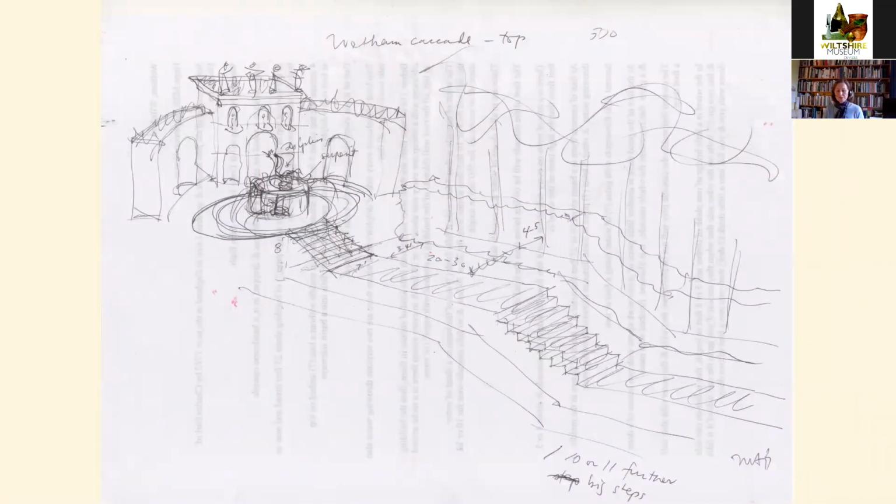Now, I love this little sketch. It's not mine. It came from my friend Bill Brogden, who is the world expert on Stephen Switzer. And you can see he did it very quickly. He did it on some recycled paper. But I think it's got such life in it, and it tells us a lot about what this cascade looked like and helps us with our imaginings.